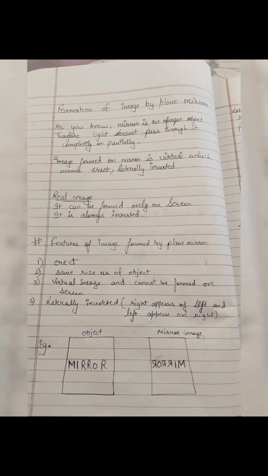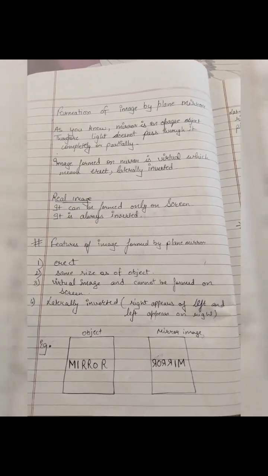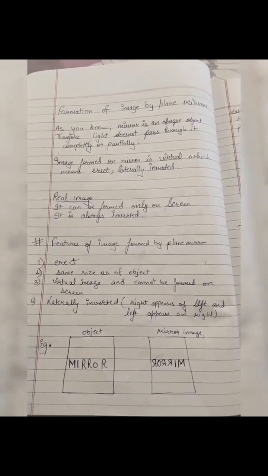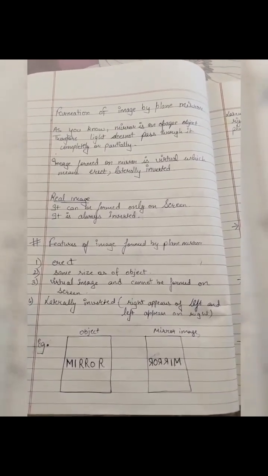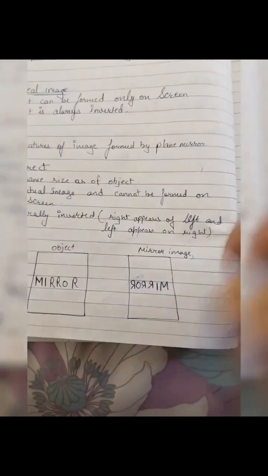Now the third point is that a virtual image is formed which cannot be obtained on a screen, because the image that is formed on a screen is called a real image. Fourth is that it is laterally inverted, that is, right appears on left and left appears on right. You can see in the example, this is the mirror. I have written one letter.